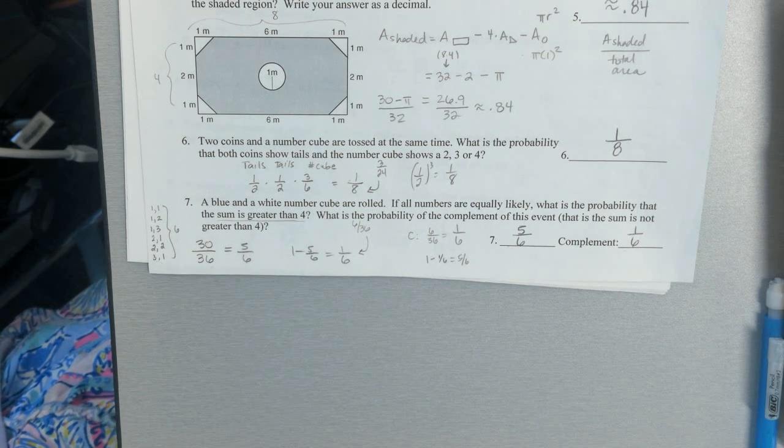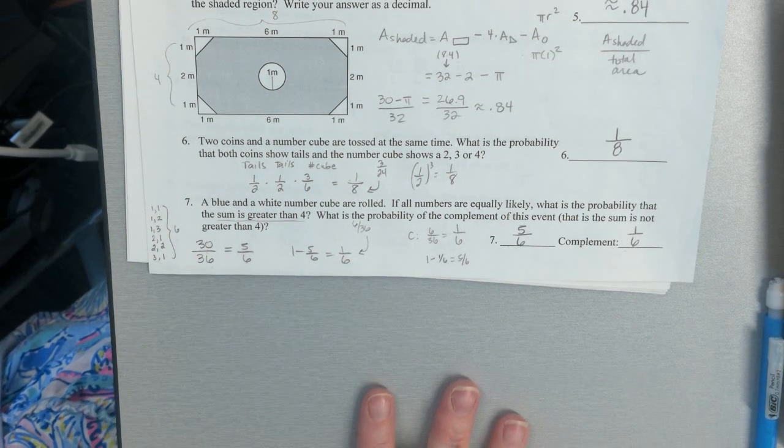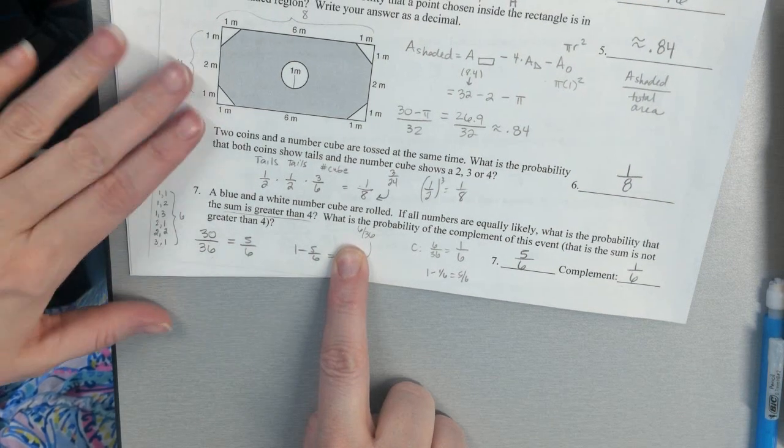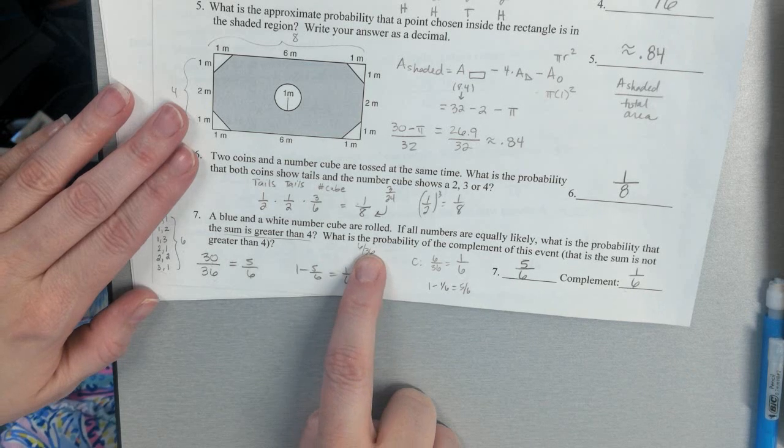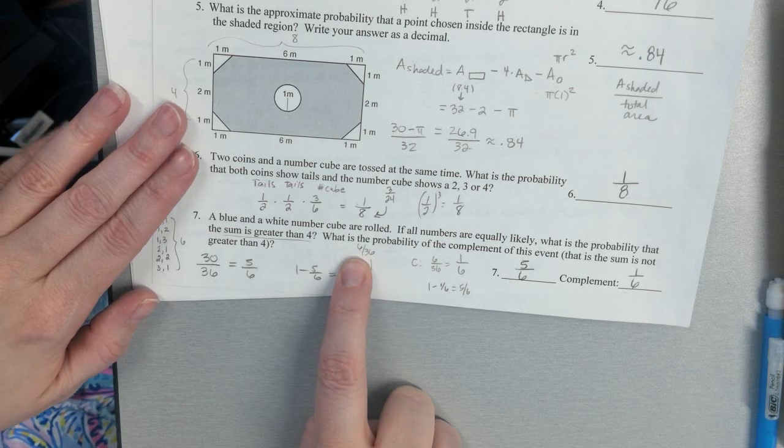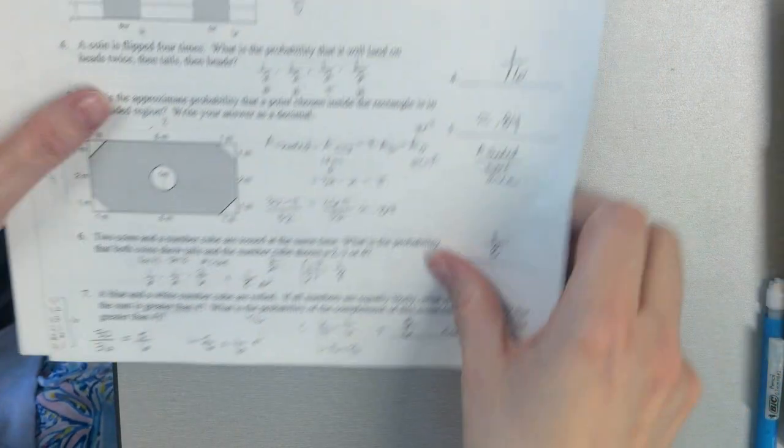How do you get 30 out of 36? So I knew that 6 of them that I found here did not have a sum that is greater than 4. And then because the total is 36, you just subtract it. And that would be quicker than listing out all the ones that are not.